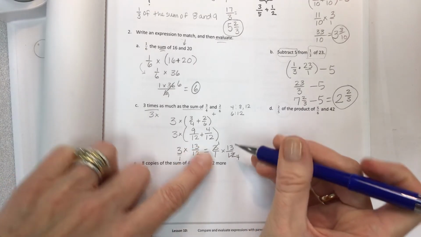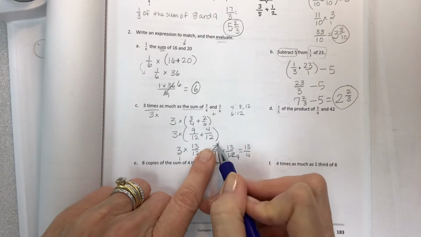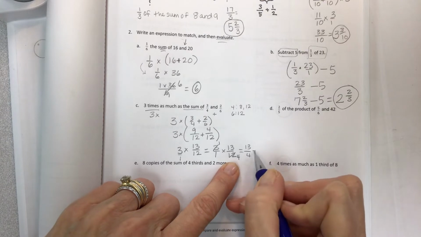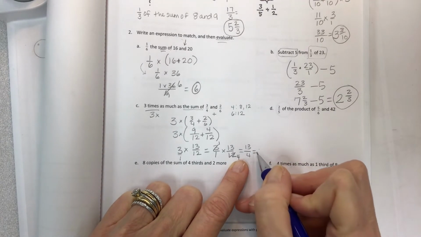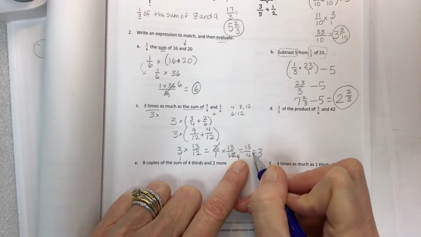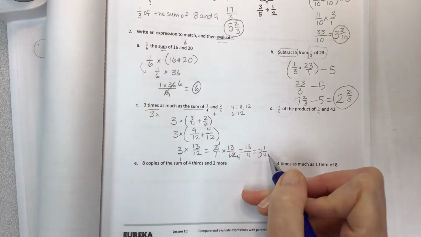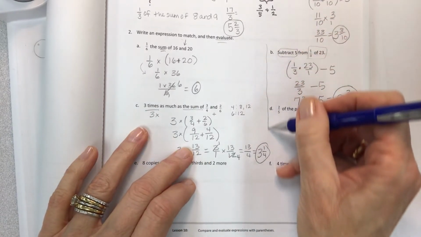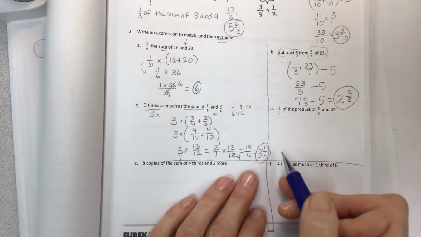3/12 makes 1/4. When I do that, I end up with 13/4 because 1 times 13 is 13, 1 times 4 is 4. And now I just straighten out my improper fraction. And so 4 goes into 13 3 times, 4, 8, 12, and then 12 to 13 is that 1. And so you should end up with 3 and 1/4. Sorry, it's super squeezy here, but 3 and 1/4.